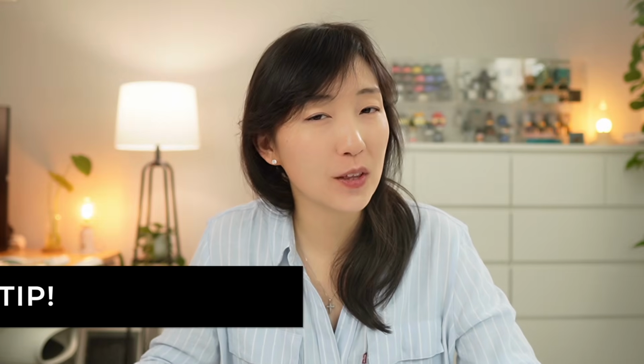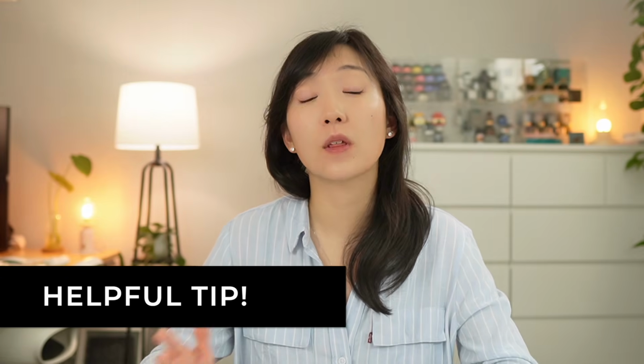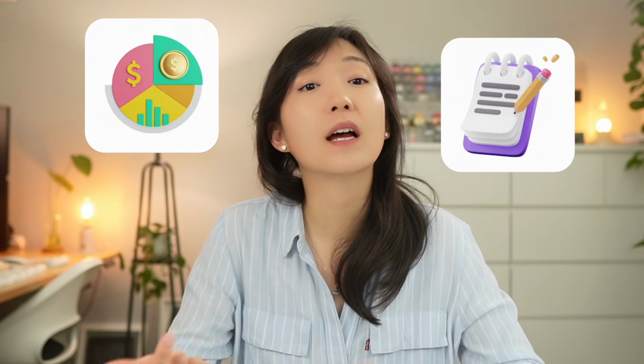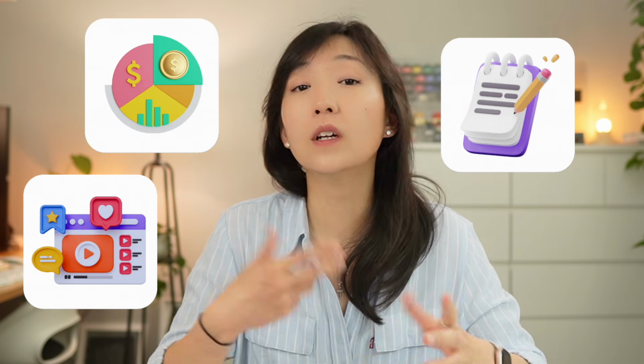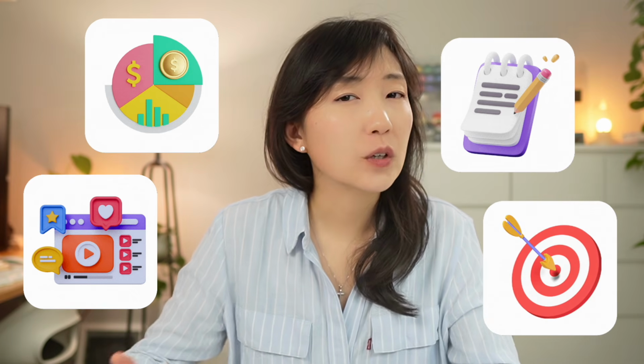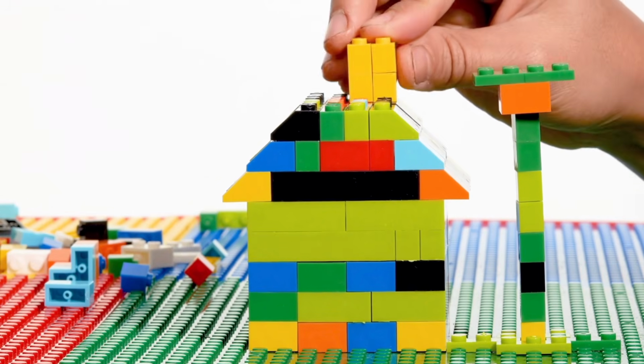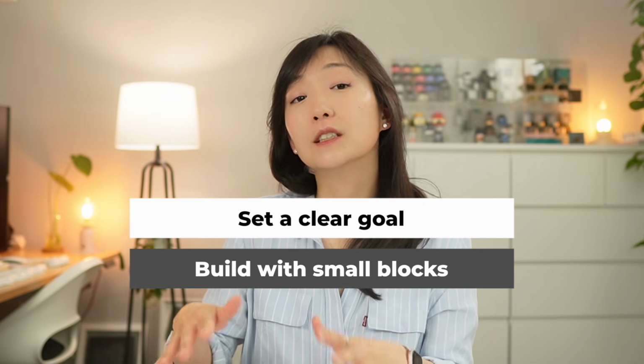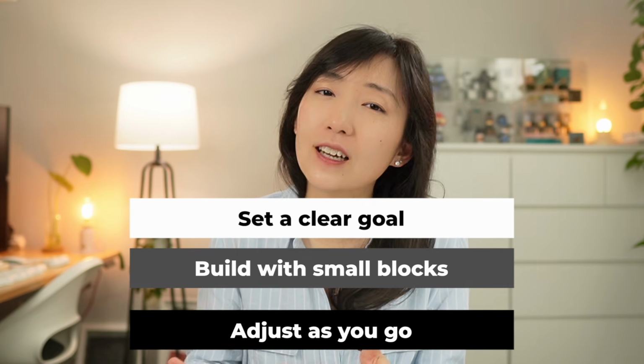If you're just starting with Notion, I recommend beginning with one specific use case in mind. For example, the journaling template I showed you is designed specifically for journaling, but you can also use Notion for tracking your finances, planning YouTube content, or organizing your business. As you build your workflow around what you need, you can start combining those areas into a more structured system, like snapping together Lego blocks. So start with a clear goal, build your layout using small, simple blocks, and adjust as you go.